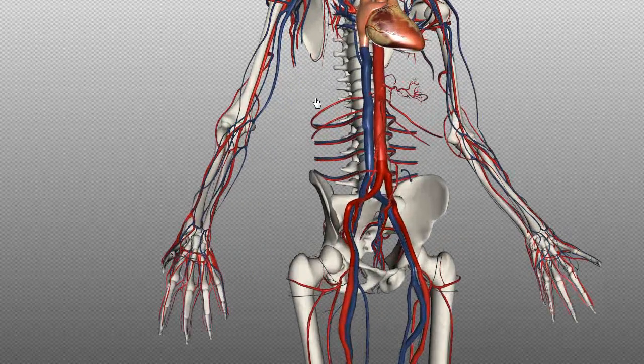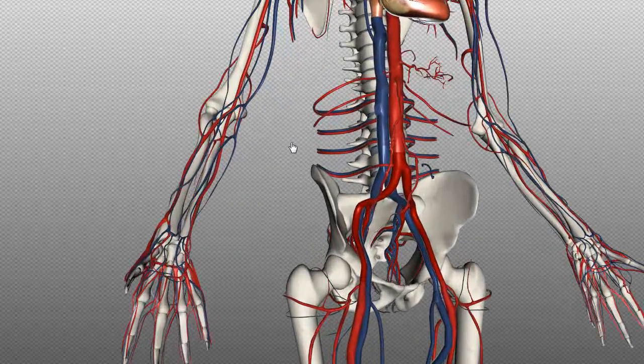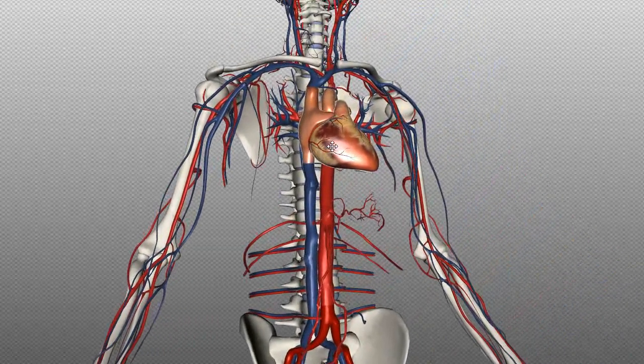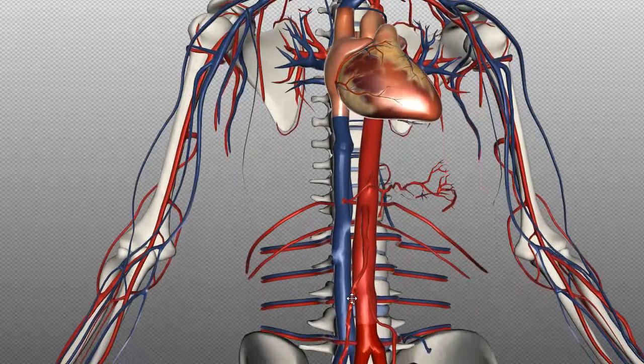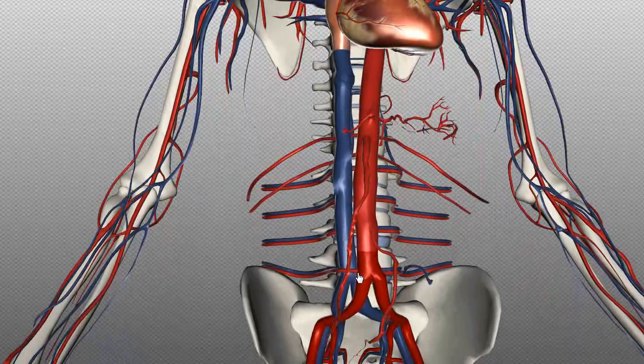Arterial supply, but I hope it was clear the difference between the superficial and deep system. Just moving back centrally to the heart, I'm now going to work my way downwards to look at the venous drainage from the lower limbs.